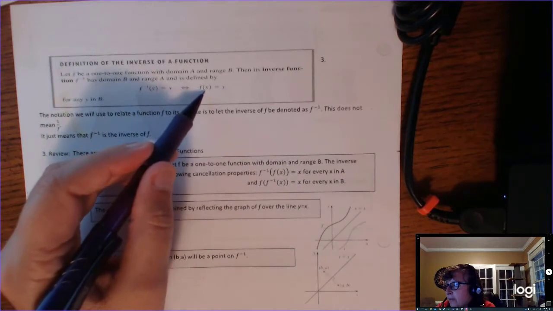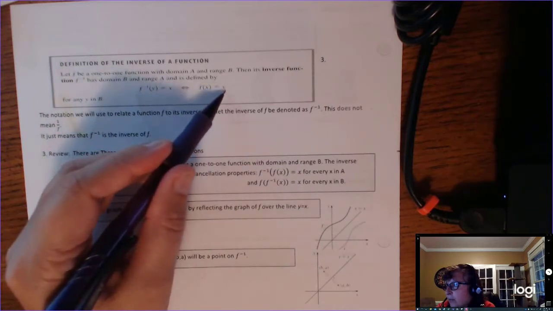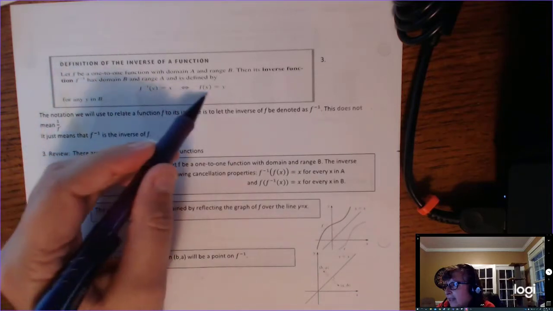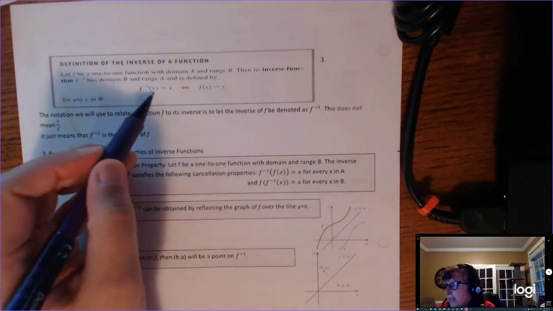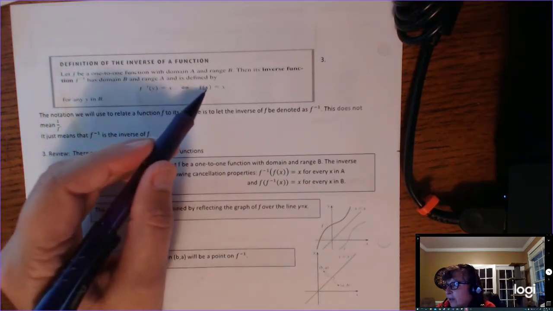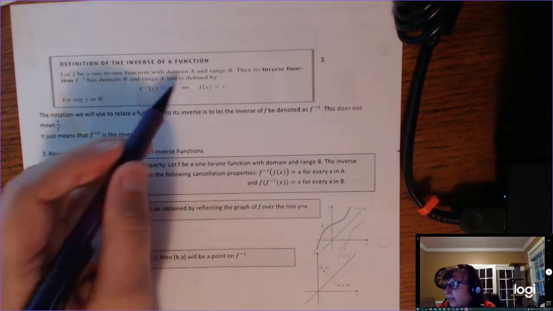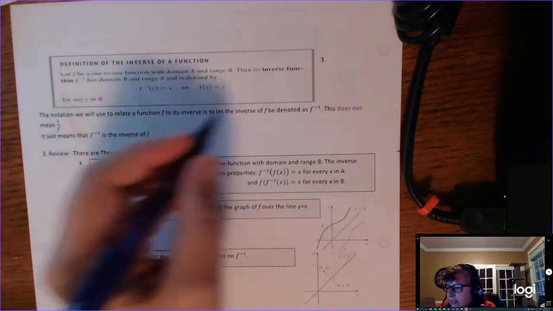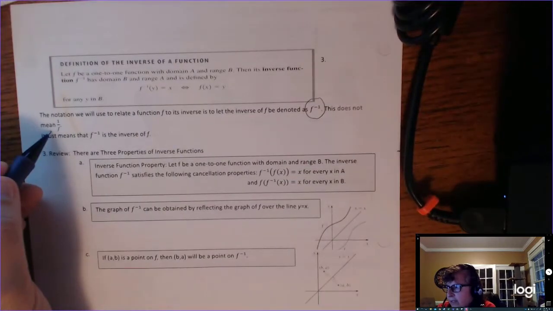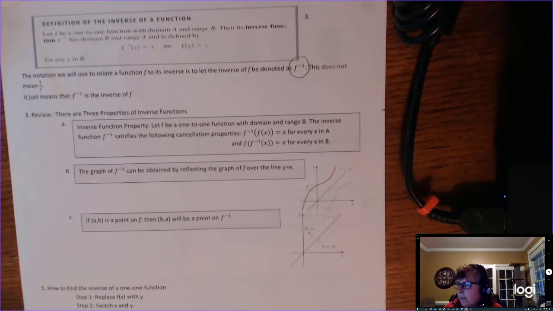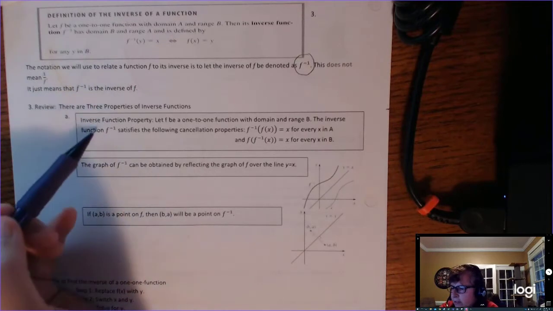If you have f of x, the input is x and you get output y, well, for the inverse function, that output becomes the input, and you get x. So the output and the inputs switch. Remember the notation, f to the -1, it doesn't mean 1 over f, it just means it's the inverse of f. There are 3 properties that you want to remember, and this is review.